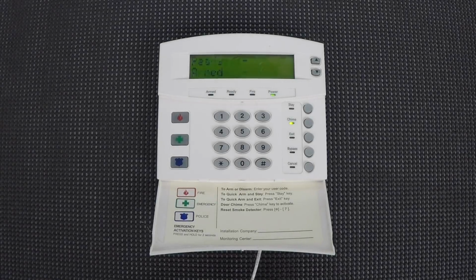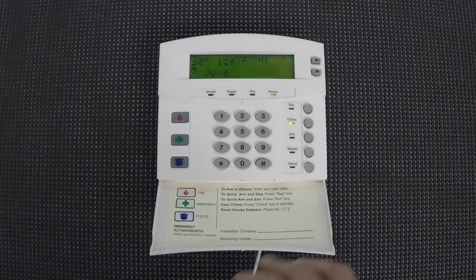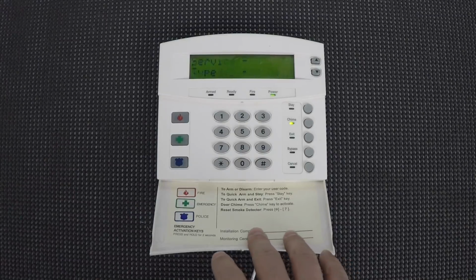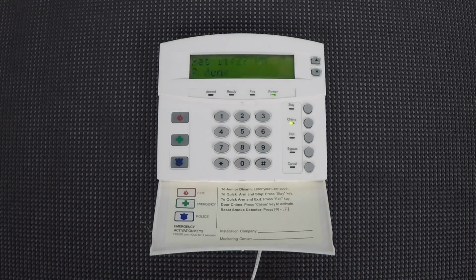Alright, so I've got the system powered up, so we're all ready to go. First thing you're going to do is enter installer programming. To do that, you'll use *8 followed by the installer code. The default installer code is 9713.